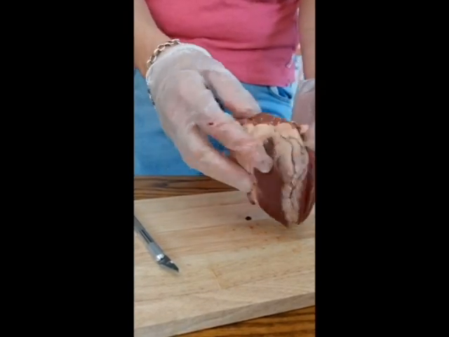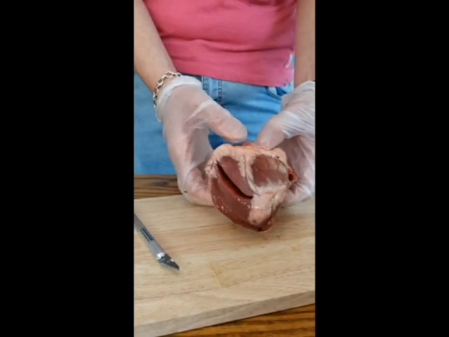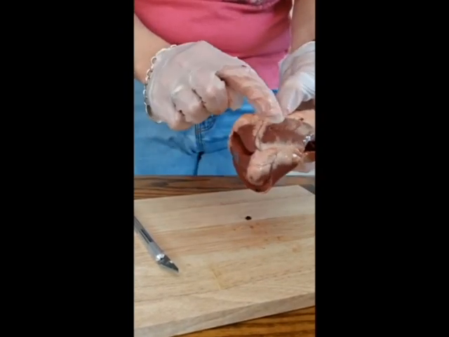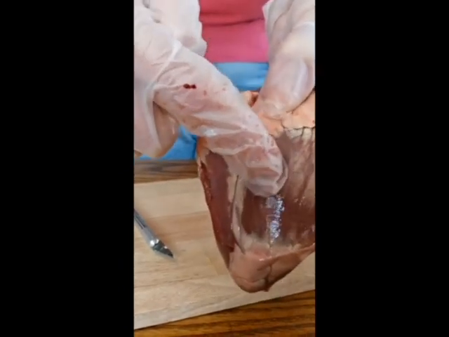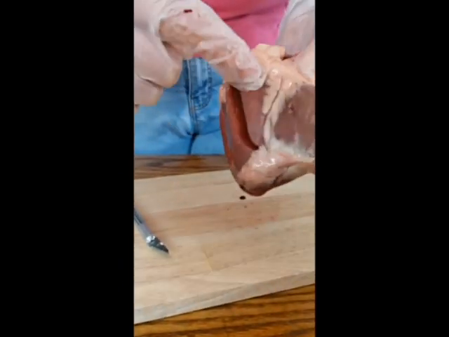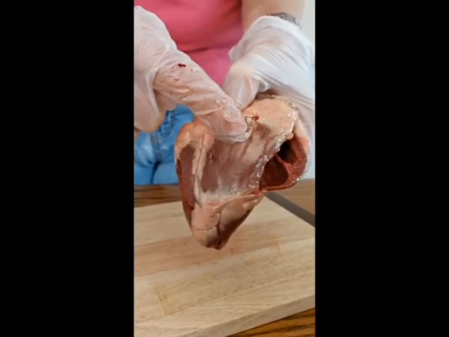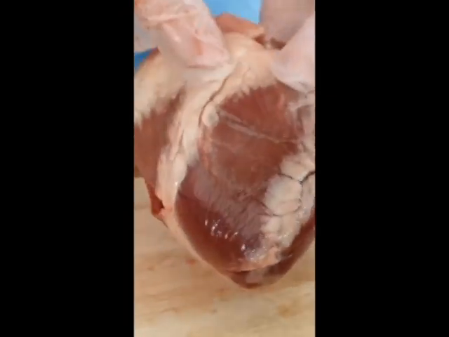Okay, so that's your heart. Hope you really enjoyed that. The last thing to say is around the outer edge, I don't know if you can see really closely, but there's lots of branches on there, and those would be the arteries feeding the heart itself, so the coronary arteries.